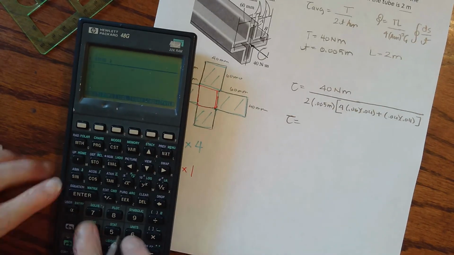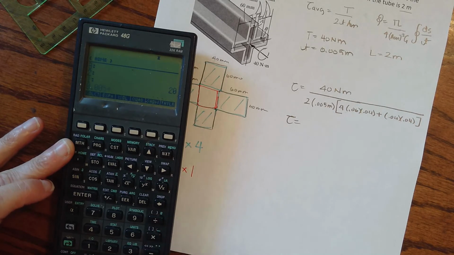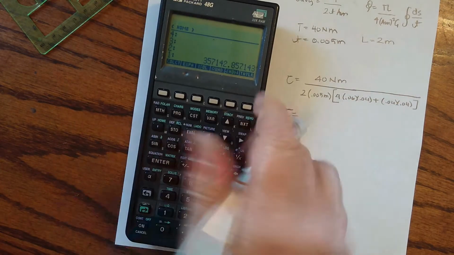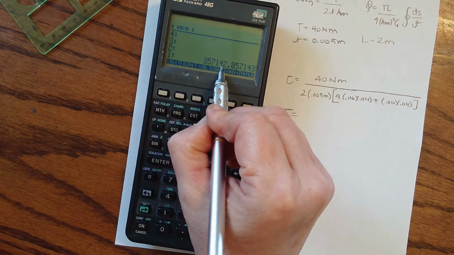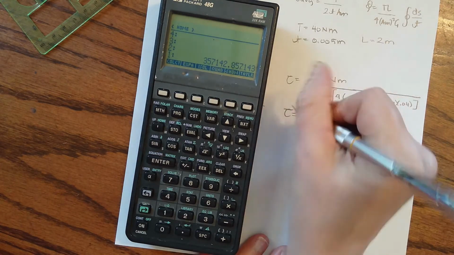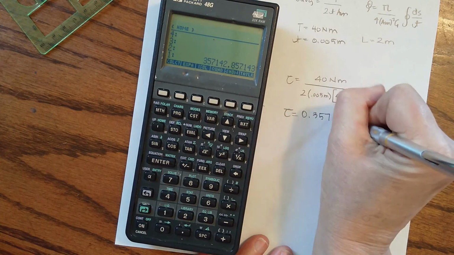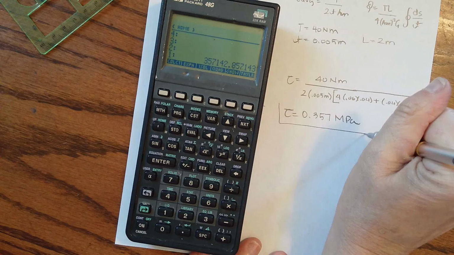Entering that into the calculator, I have a shear stress of 1.356 megapascals, which clearly is going to be less than yielding.